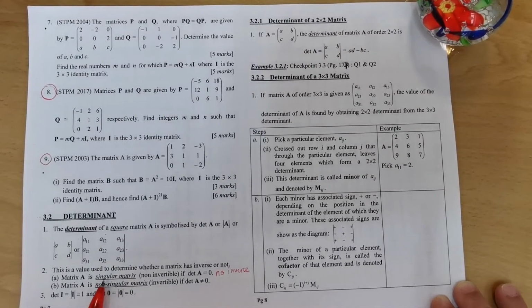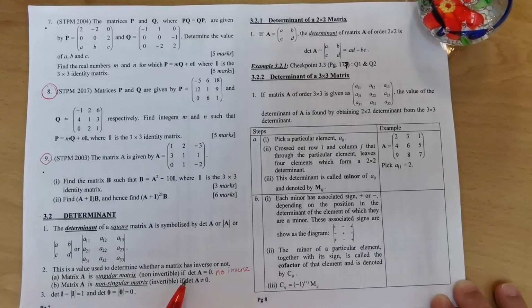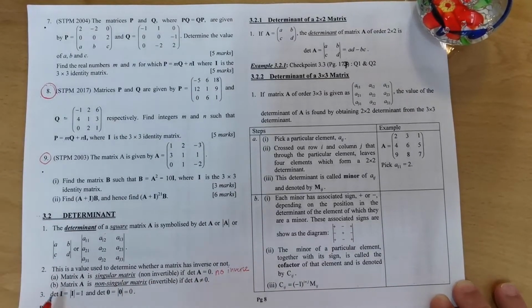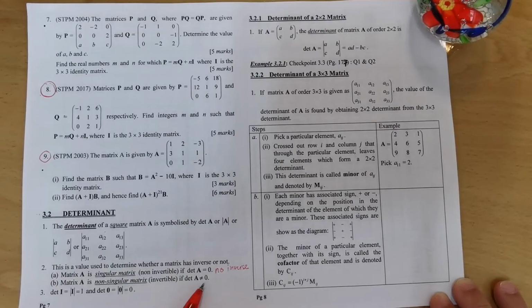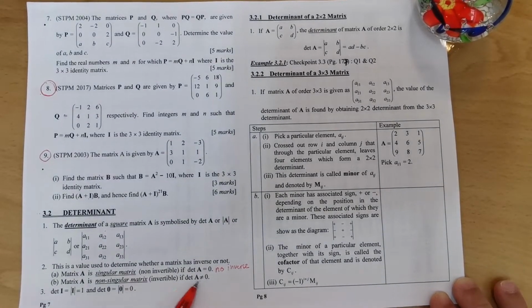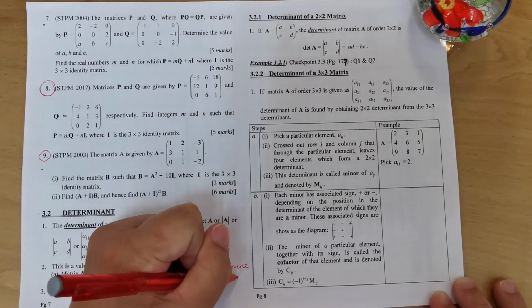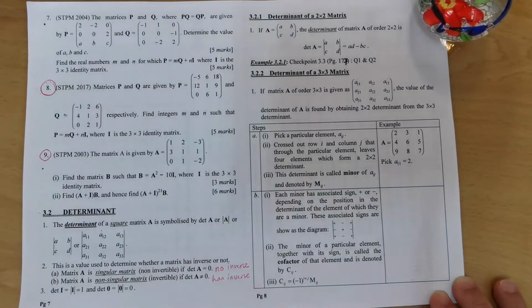So remember, singular matrix or non-invertible means a matrix with no inverse, means the determinant of A should be equal to 0. And if matrix A is a non-singular matrix, or we call it invertible, then the determinant of A will not equal 0. It can be any number, but not 0. So this one will have an inverse. So this is how we use determinant.